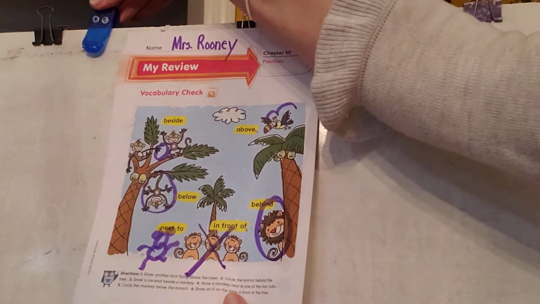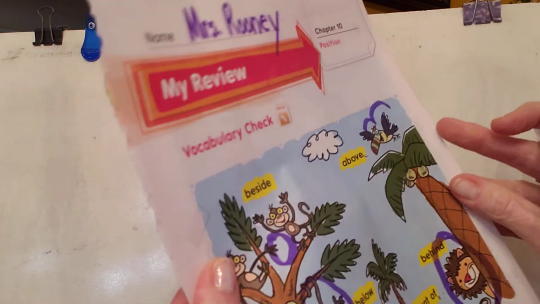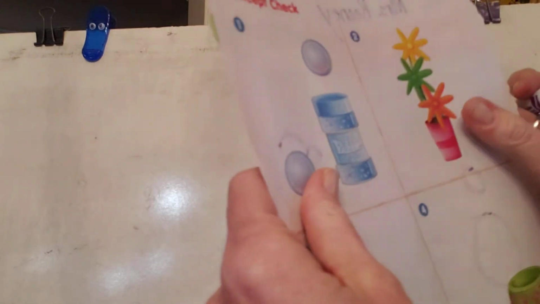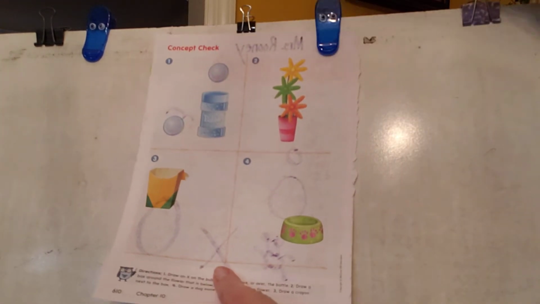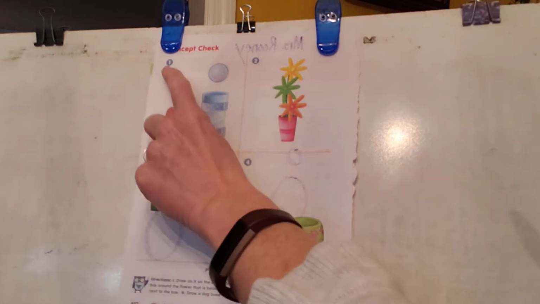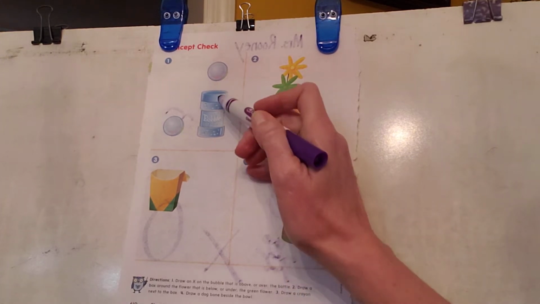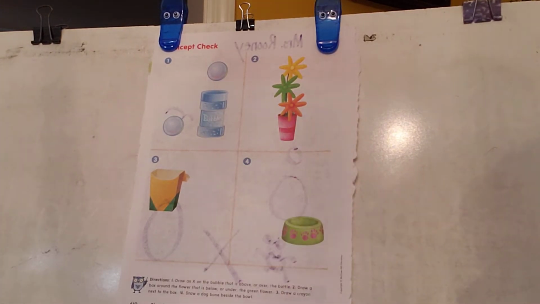Very good. All right, you're going to go ahead and turn your page for me. And now we're going to look at this page. So put your finger on number 1 in the blue circle for me. Okay, I want to find the bubble that is above or over the bottle of bubbles. Which bubble would that be?